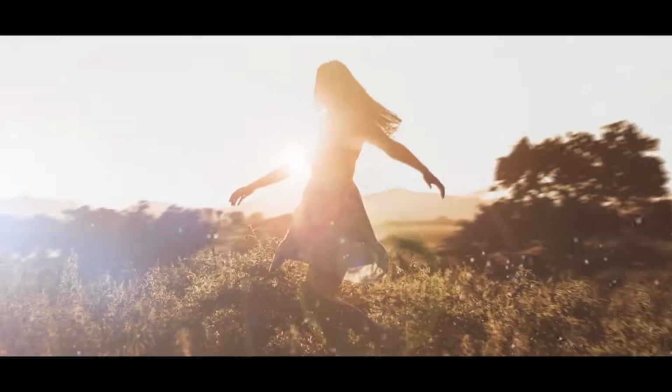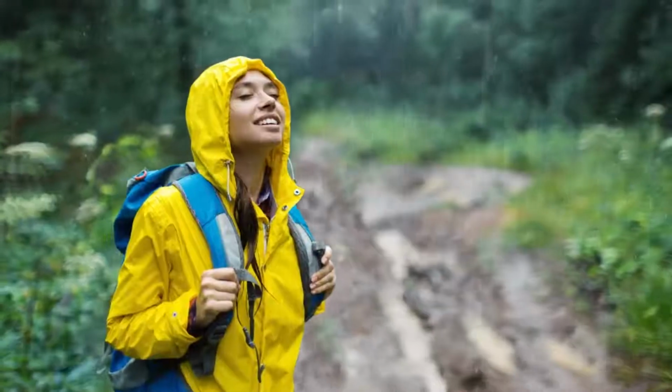Are you looking to take boring 2D images and turn them into 3D photos that are cinematic and look like video? Well, this tutorial has you covered.